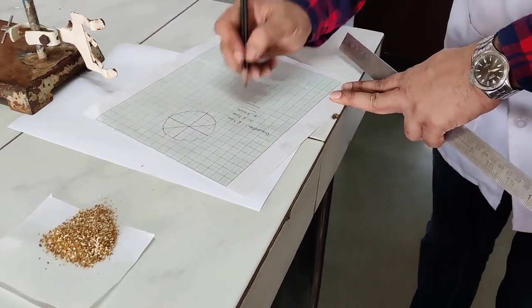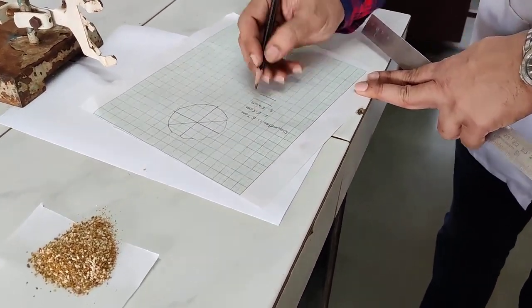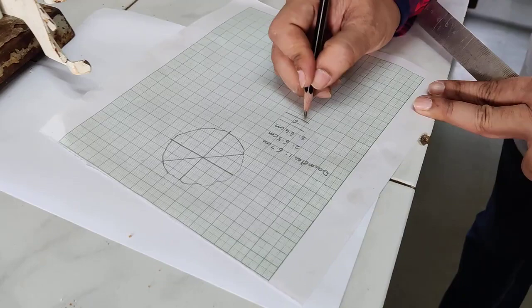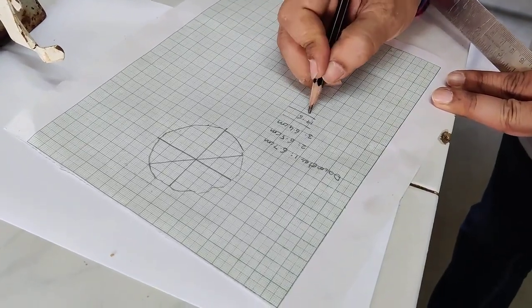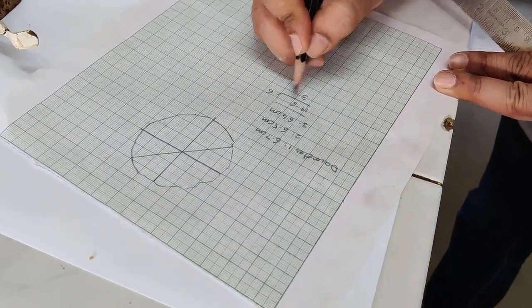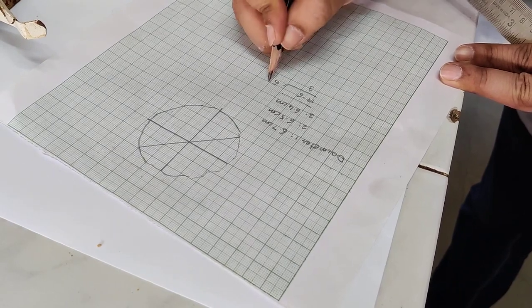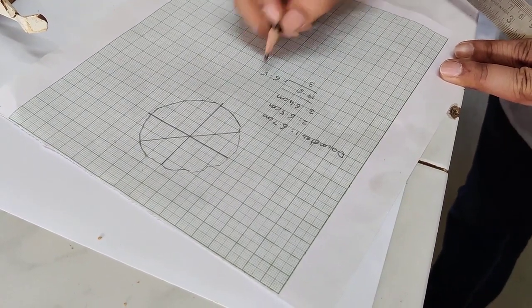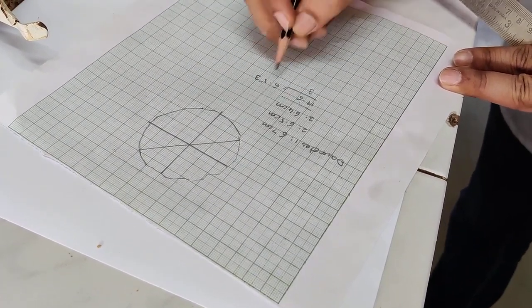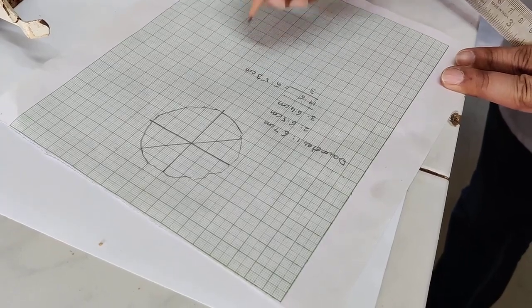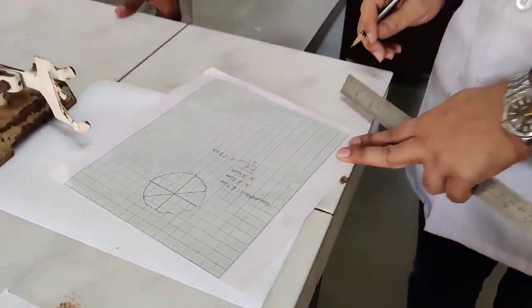So this comes to 7 plus 5 becomes 12, 12 plus 4 becomes 16, 6 plus 6.7 plus 6.5 plus 6.4 is 19.6. Divided by 3, it comes to approximately 6.53 centimeter.